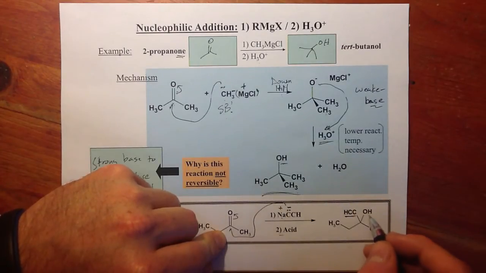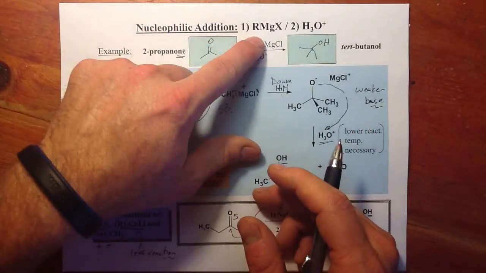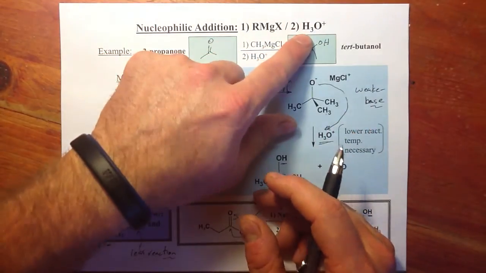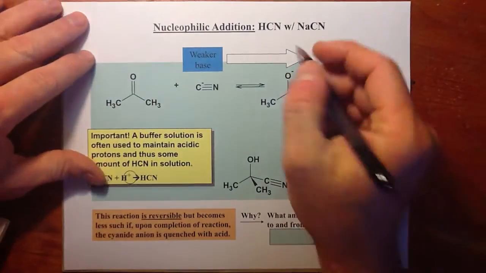In the second day's reaction, work up with an acid, and I'm done. Well, that's our first reaction, using a Grignard reagent, followed up with, on a subsequent day, addition of acid. Let's get to our last two, the HCN and cyanide, used together.